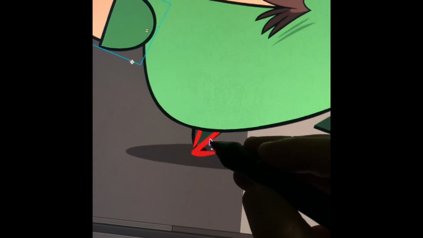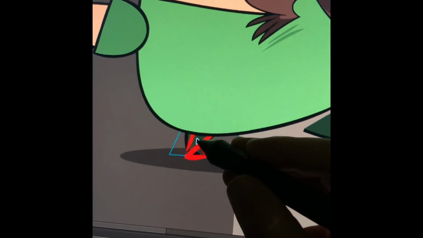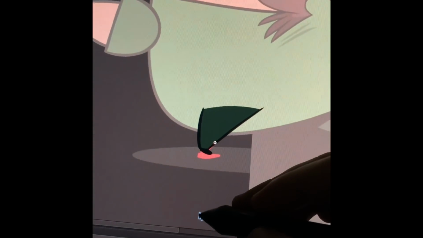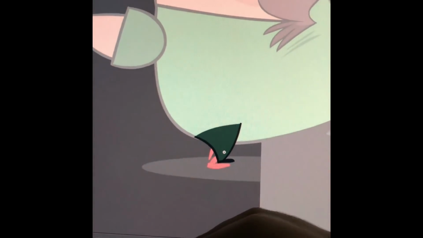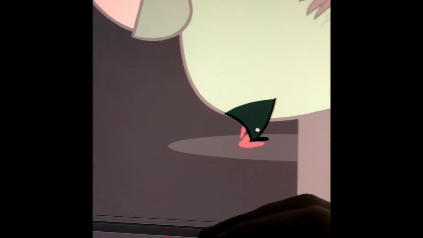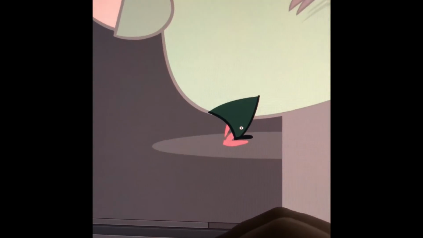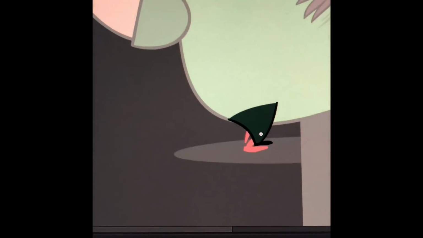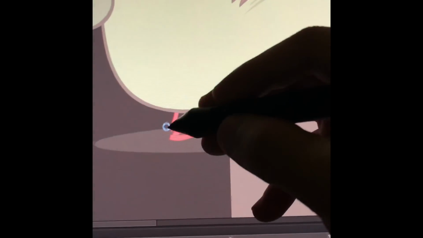Also, when I do my rough on the outside of the symbol, and then go inside the symbol, if I don't have the shape or drawing that I need, I can create a blank keyframe. I'm inside the symbol, but I can see the drawing on the outside, and I can use that as a guide to do my cleanup, using the drawing as reference.